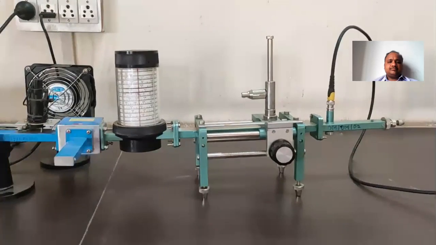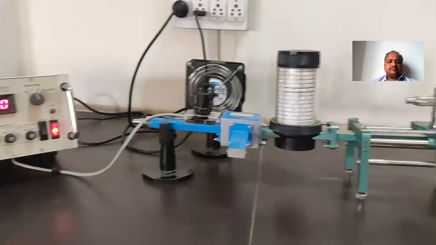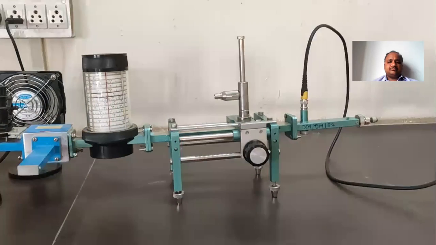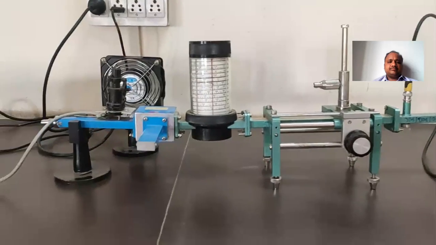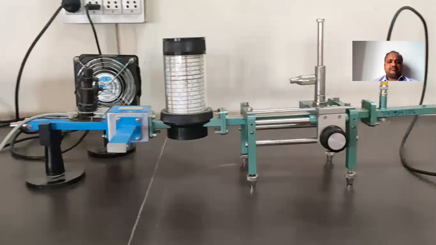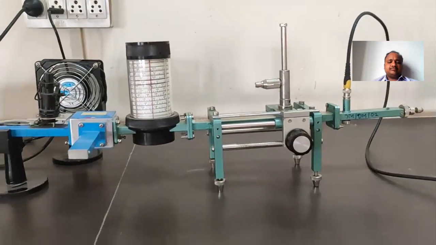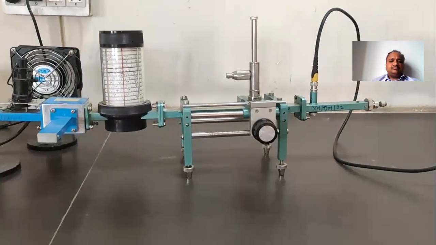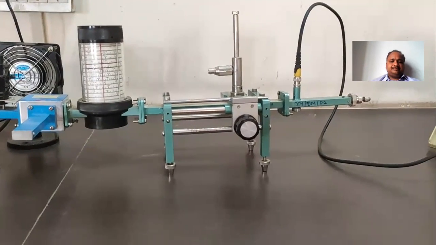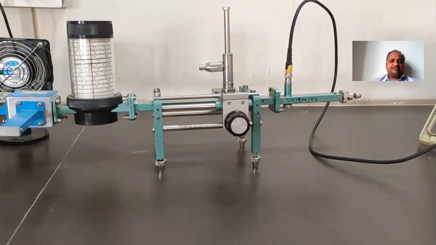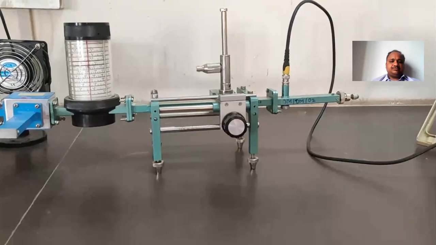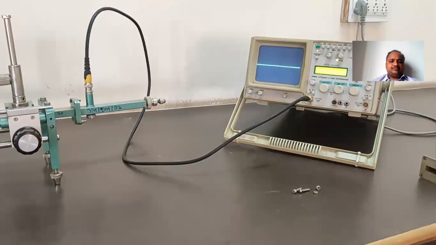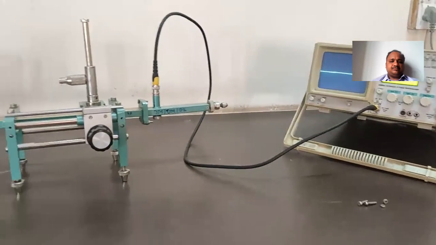This is the general setup of a microwave test bench, and for today's experiment we have to add some additional components to this setup, like an isolator as well as a circulator. We want to find the port characteristics of isolator and circulator, so the isolator and circulator are connected after this slotted section, and after that the detector mount is connected, and the output of the detector mount is observed on the CRO by connecting a wire between the CRO and the detector mount.